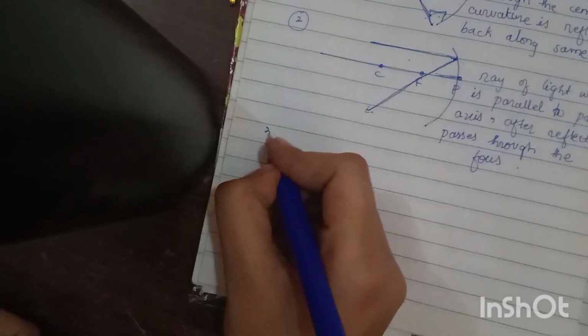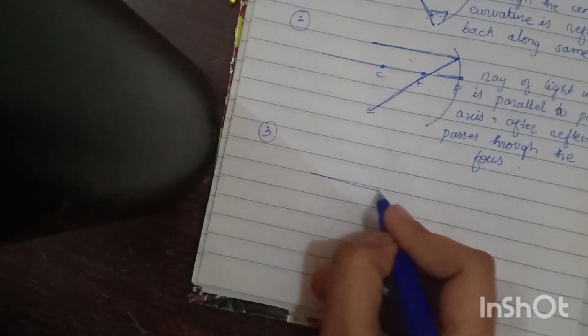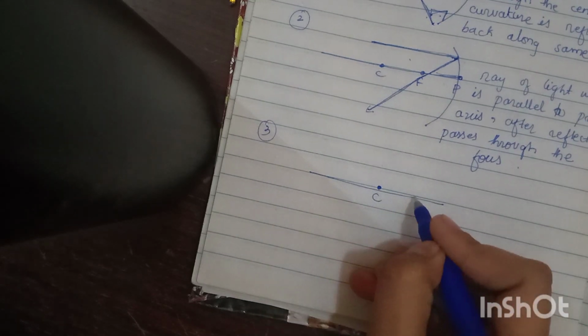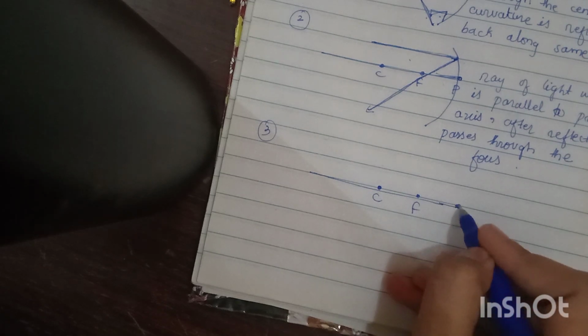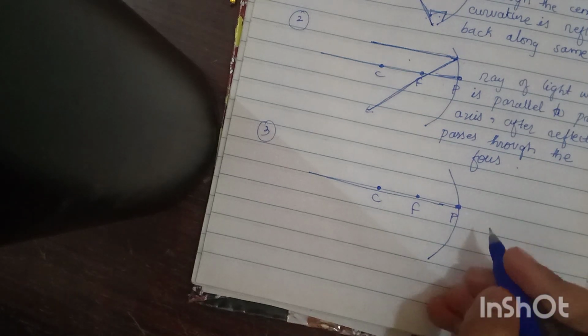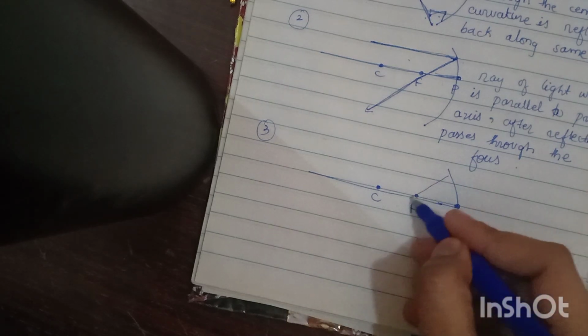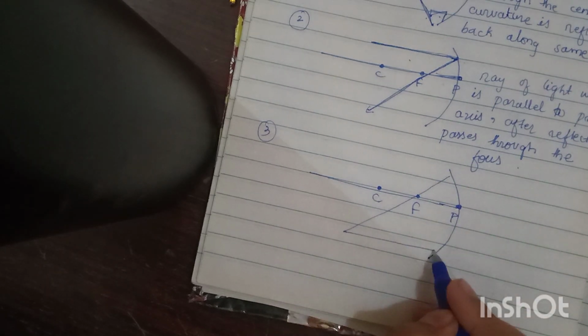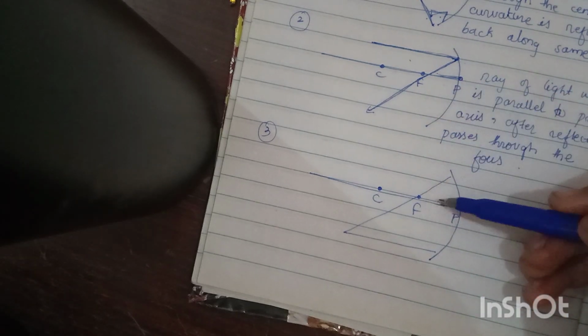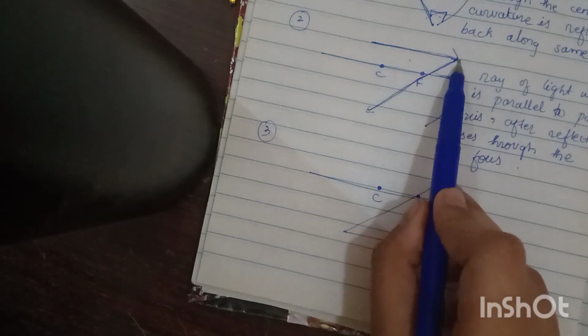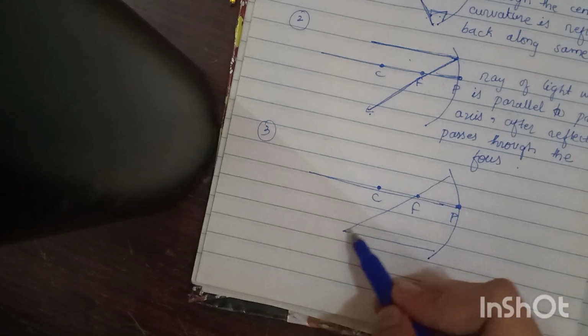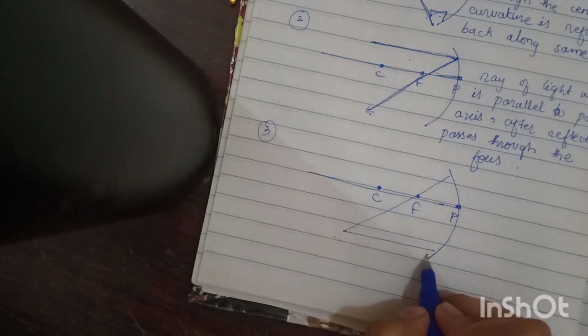And talking about the third one, it is the opposite of this. Now let me draw the diagram first. Here this is the center of curvature, let's suppose. Here this is the focal length and this is the principal axis. Okay, so now the third rule says that when the light comes through the focus, it becomes parallel to the principal axis, right? It is completely opposite of this. Here they were saying that when light is parallel to the principal axis, it is reflected through the focus. Now it is saying when the light passes through the focus, it becomes parallel to the principal axis, right?